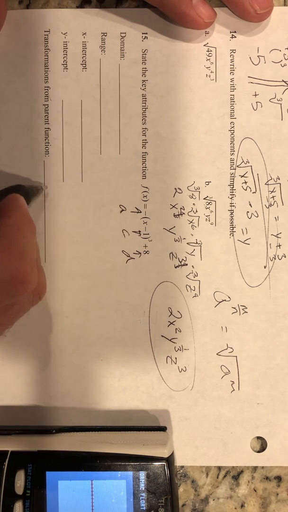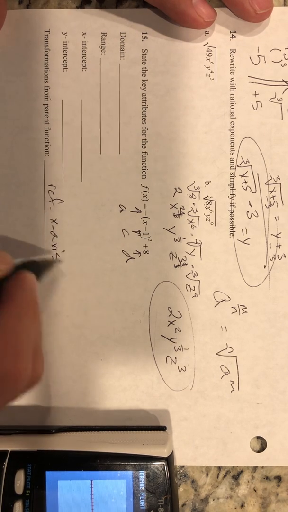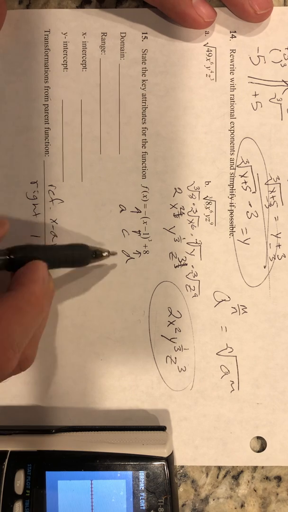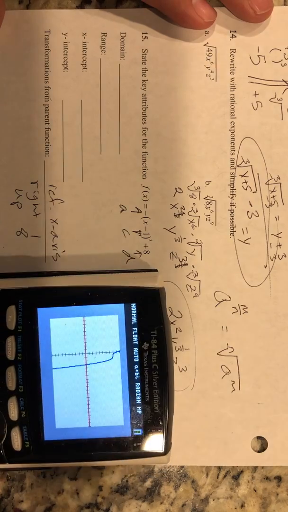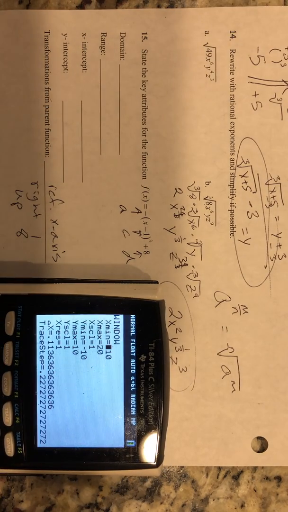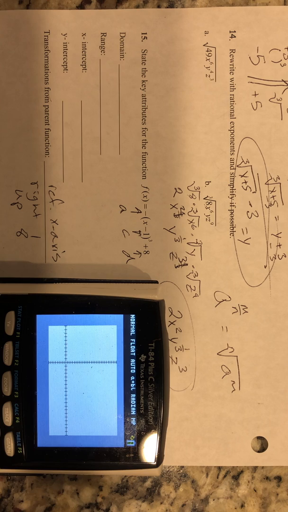So the negative tells me a reflection over the x-axis. -1 tells me that it moved right 1, and the +8 tells me up 8. And then again, I come back to here to kind of look at my domain. I'm going to adjust my window just a little bit. Let's go 30 there. So that's what my graph looks like.